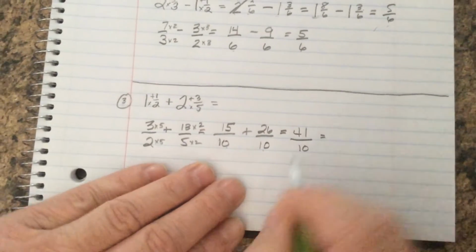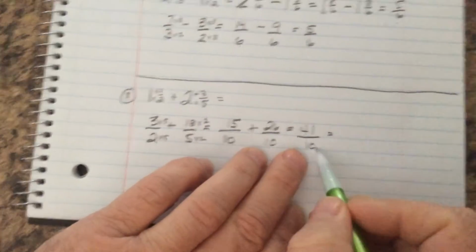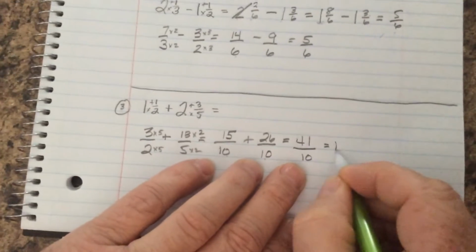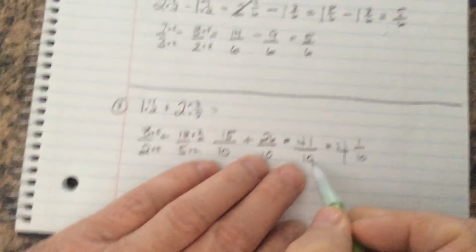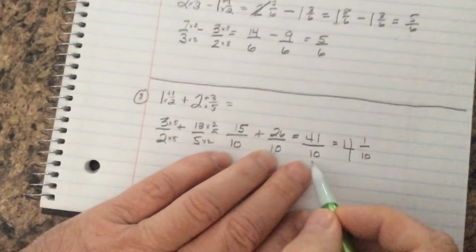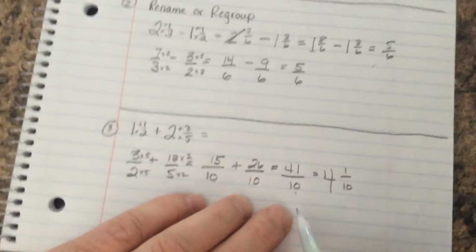41/10. Now if we change that back to a mixed number, 41 divided by 10 is 4. And there's 1/10 remaining. When you divide 41 by 10, you always put your remainder over top of your denominator. Okay?